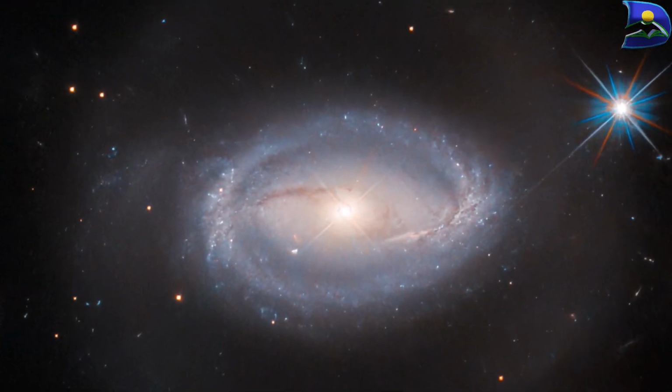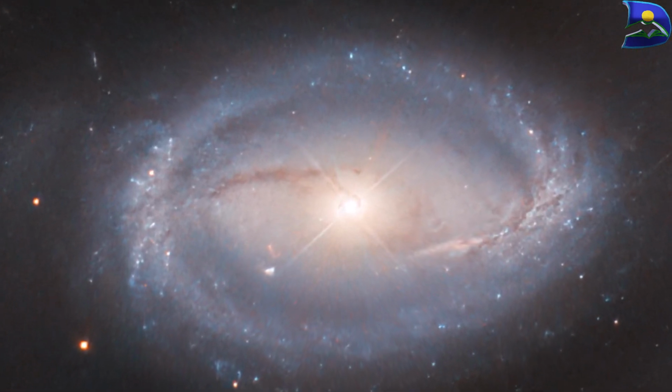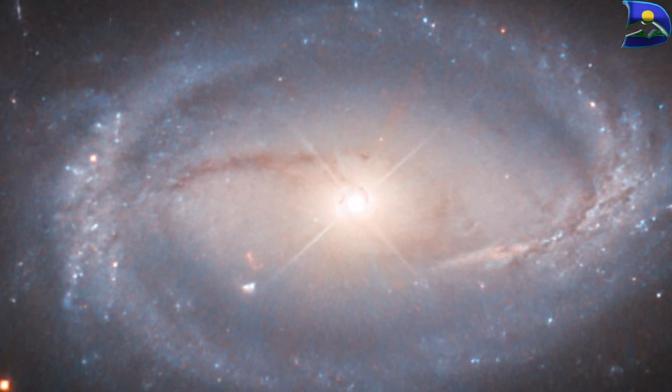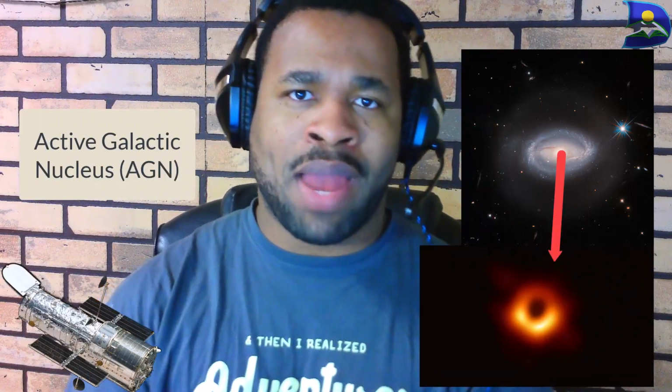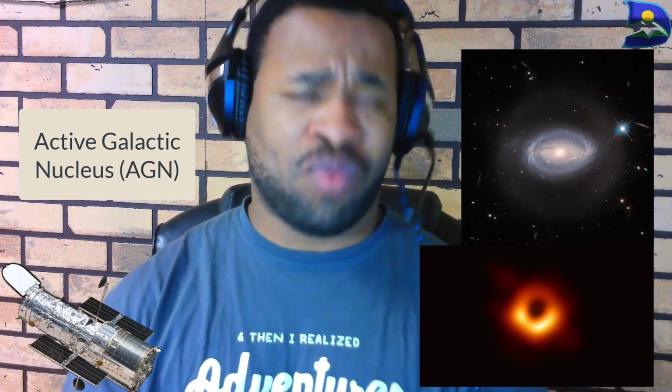As you notice, the nucleus of a galaxy is mainly the center of the galaxy, and this center, which is also known as the core, is known to harbor a really massive, huge black hole. And we know what black holes are capable of, which is to attract or suck things to itself.